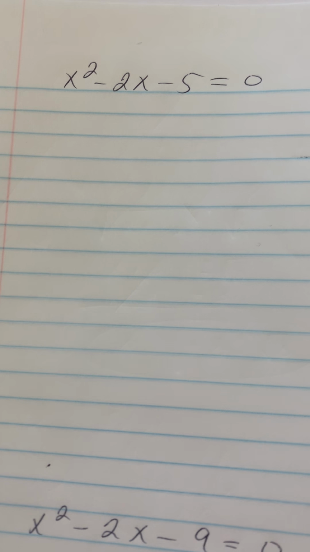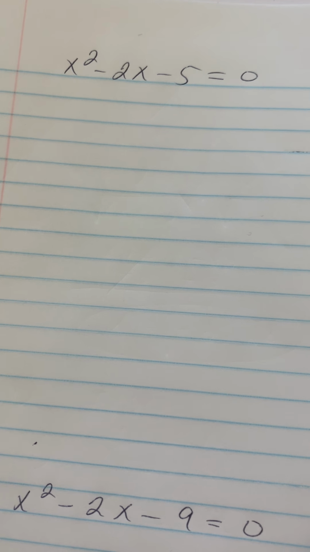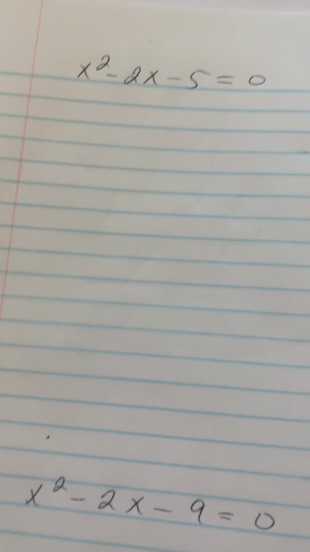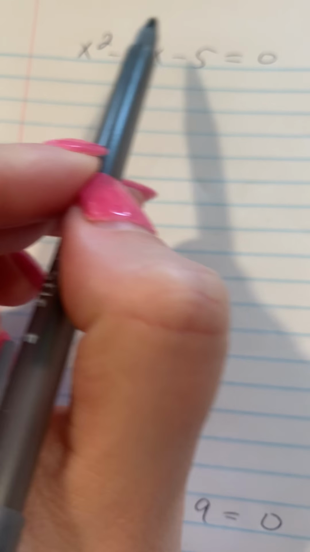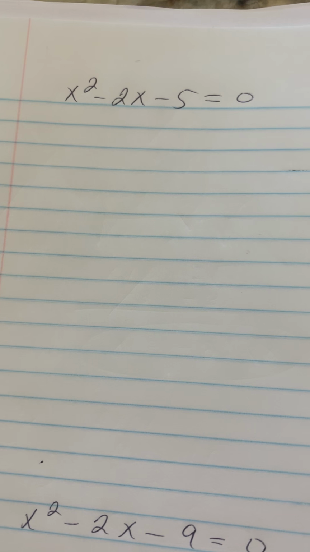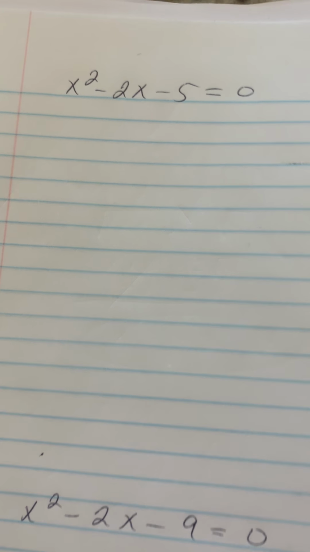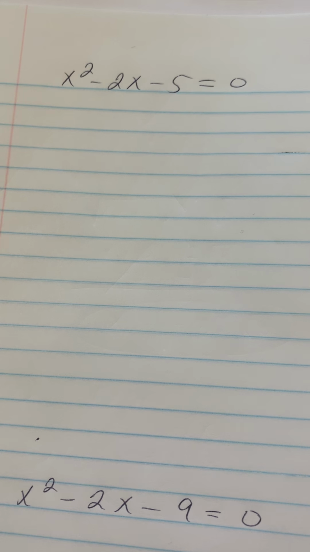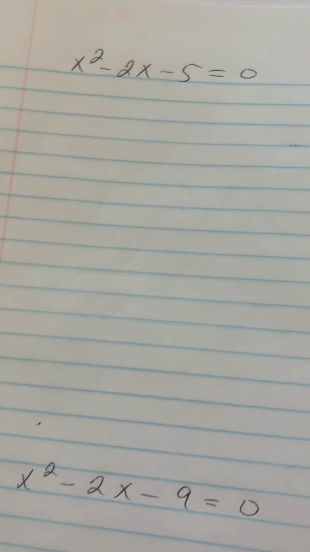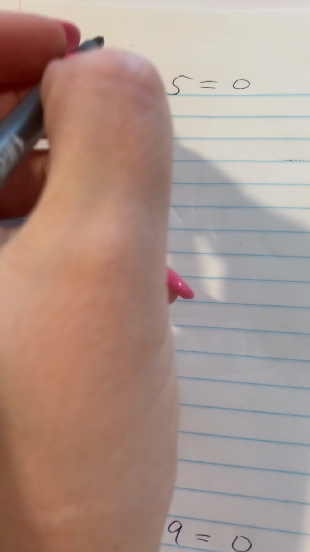All right, guys, we're going to do 2 more questions regarding solving quadratics by completing the square. Again, I need to solve this quadratic by completing the square because it's not factorable. If I try the diamond method, there's nothing that multiplies to -5 but adds to -2. It doesn't exist. So we need to use completing the square. So remember, the first step is to move the constant to the other side using the opposite operation.